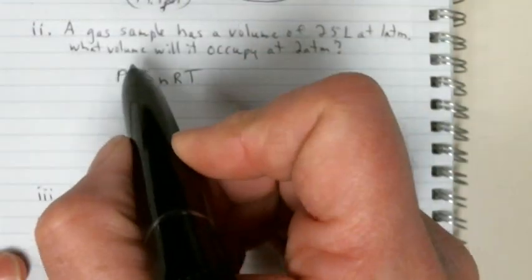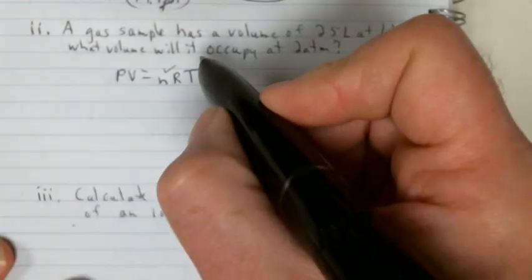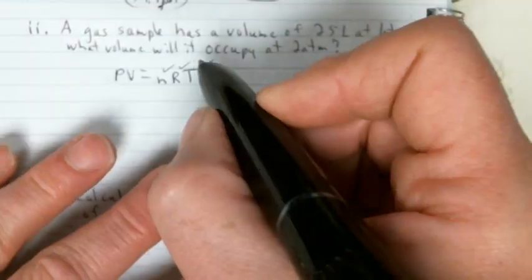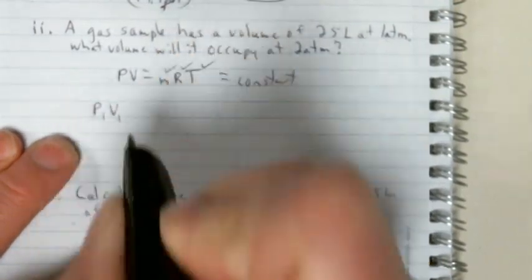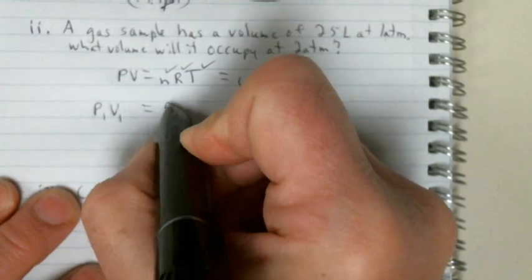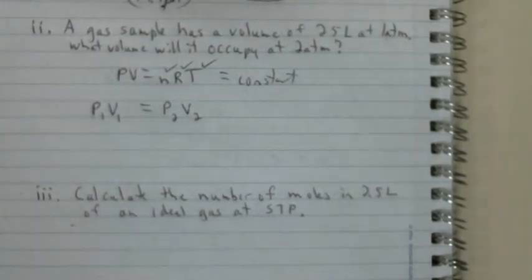But you might also be able to look at this and see that it's the same sample, so the number of moles doesn't change, the gas constant doesn't change, and never will, and the temperature doesn't change. They don't say anything about the temperature changing. And so we know that PV is equal to a constant, so we can say the pressure times the volume before is equal to the pressure times the volume after. And that, of course, is one of the gas laws. So we don't have to memorize all the different gas laws. They're all built into the ideal gas law.